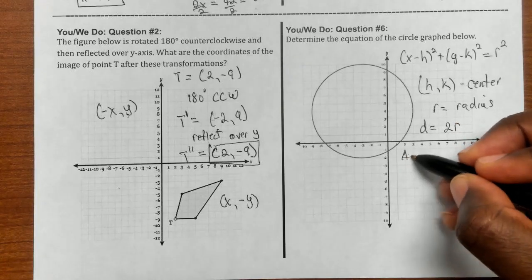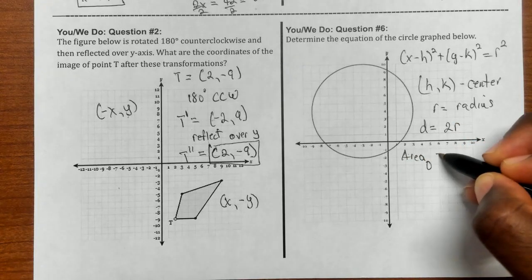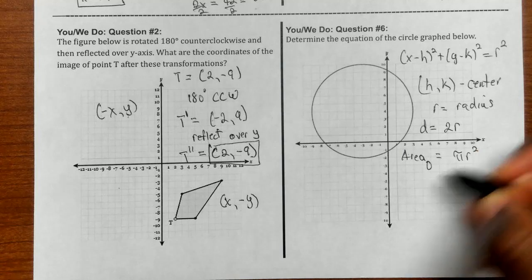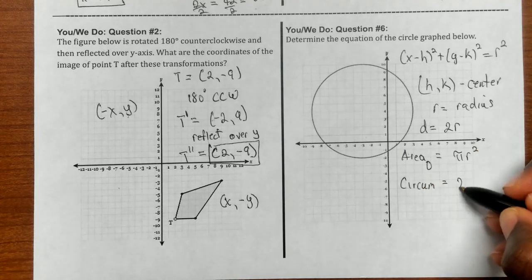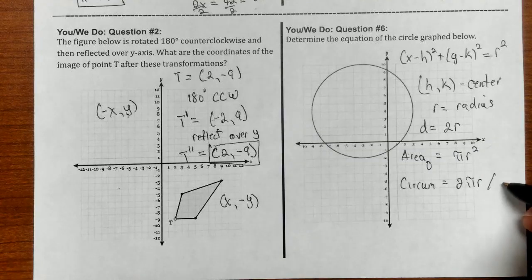The area of a circle is πr². The circumference is 2πr, or π times the diameter. Those are all things you need to know for a circle.